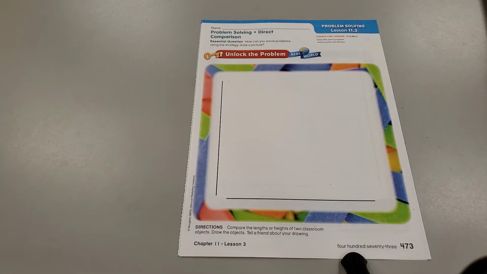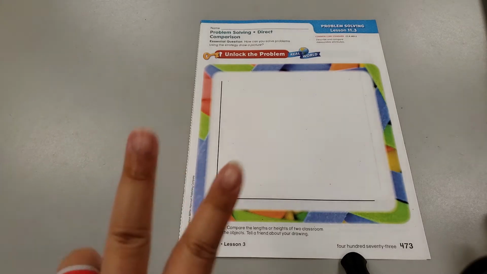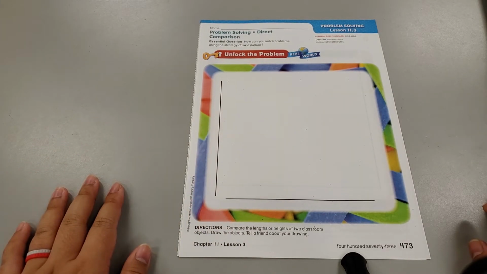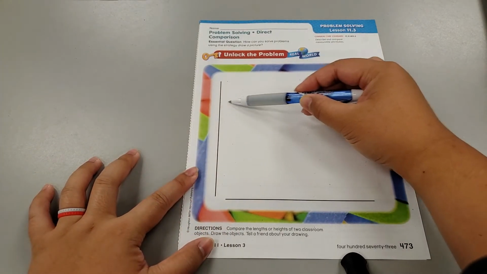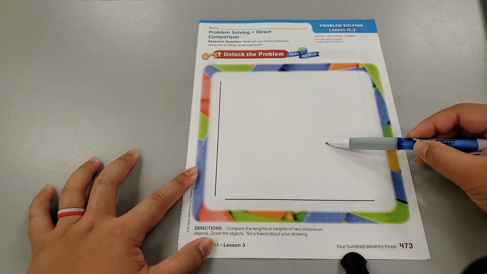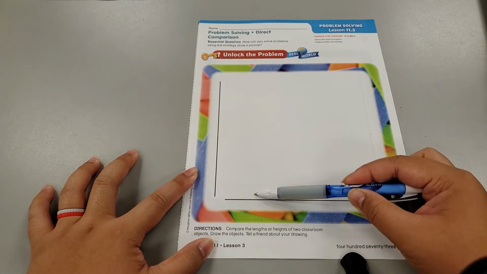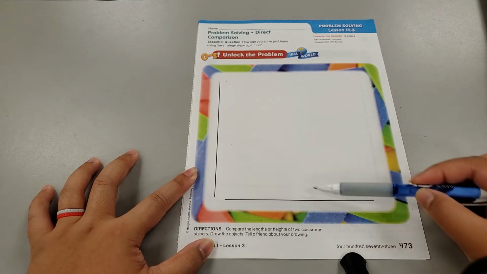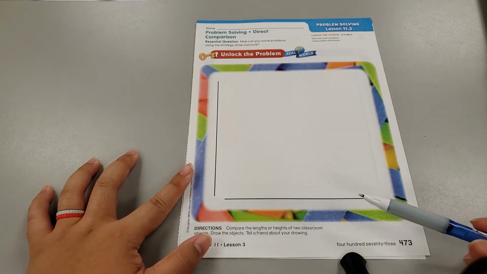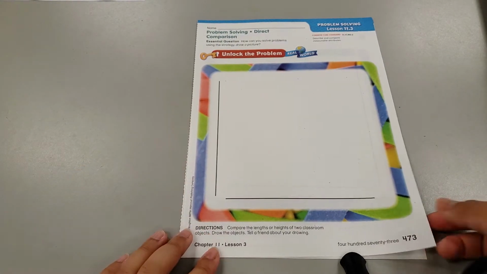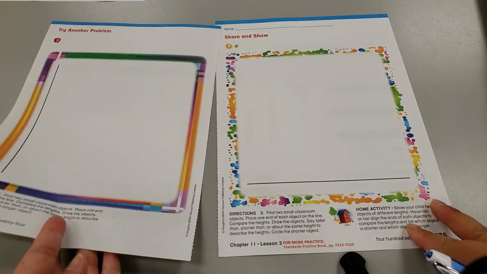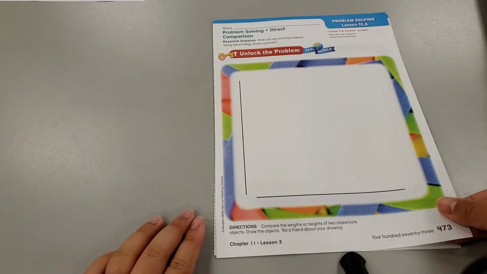All right, in math, we are reaching the middle of our chapter. We talked about two different ways to compare objects. You can compare them by length, longer or shorter than. You can compare them by height, taller or shorter than. These few pages here have a lot of blank spaces because we get to choose our objects.